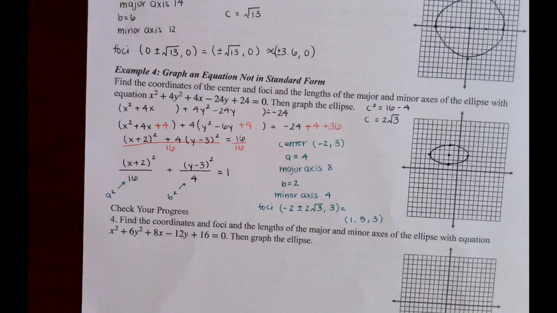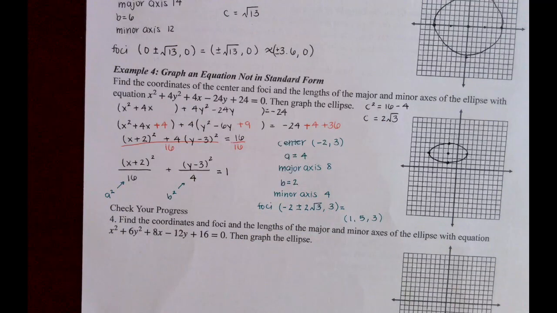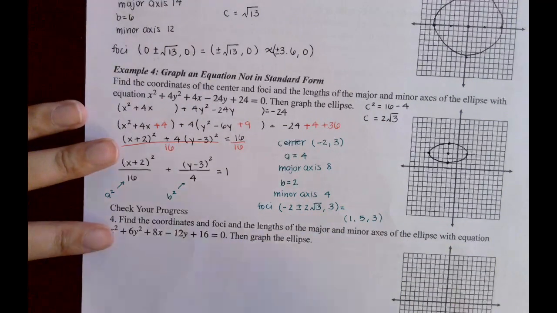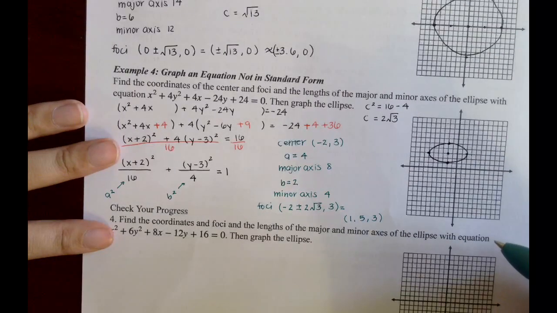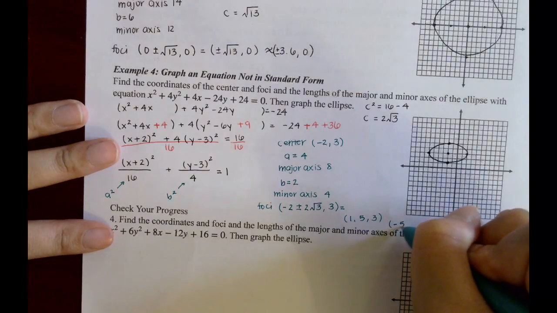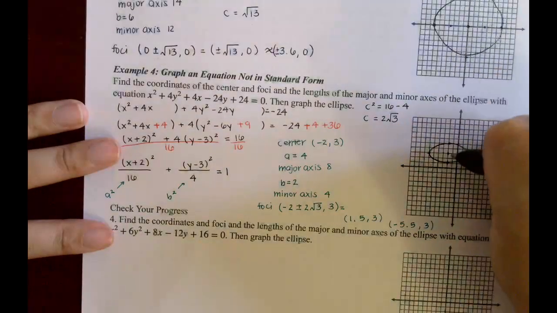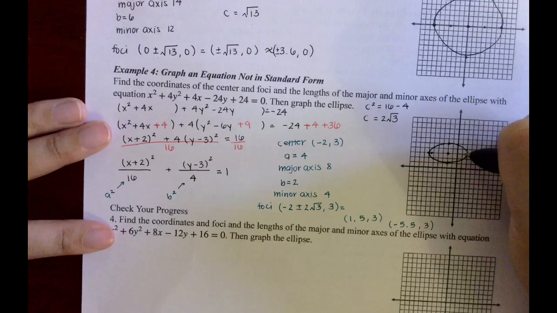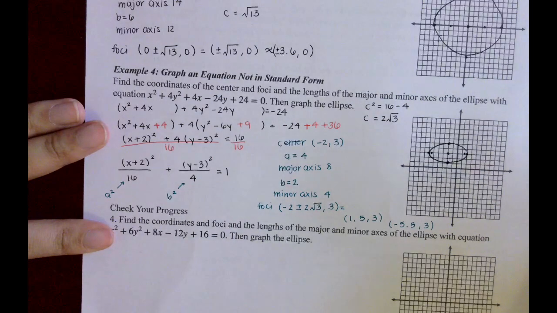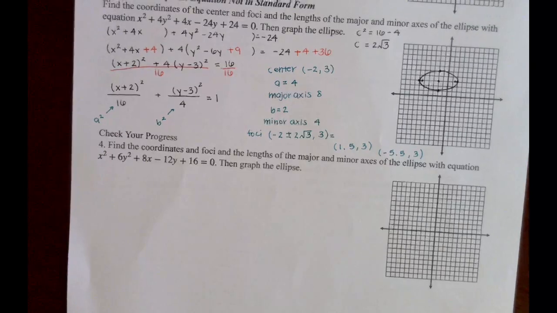And then the other one will be the minus version, so −2 minus 2 square root of 3, and that will be about −5.5, 3. So that will be here and here, and there's my foci. Why don't you try CYP4, and once you're done, come check your answer.